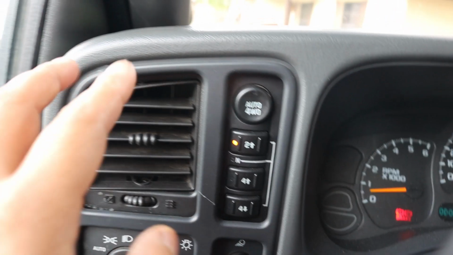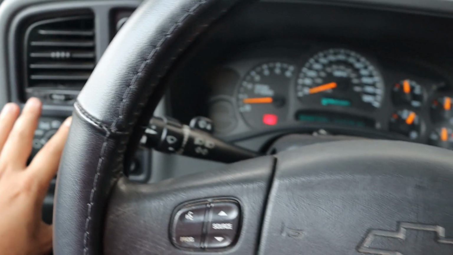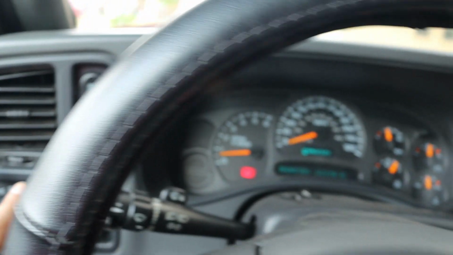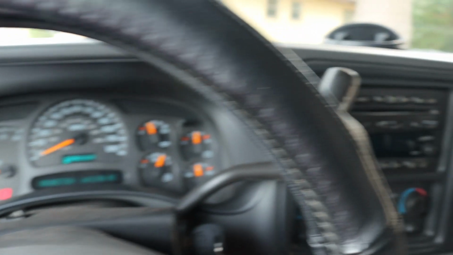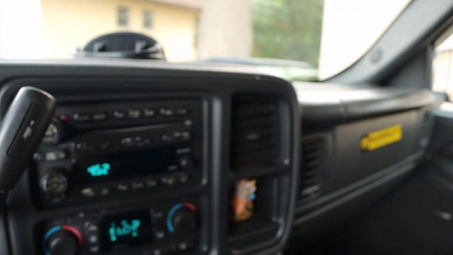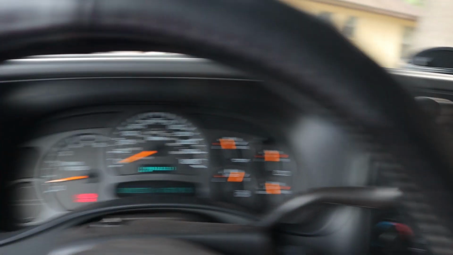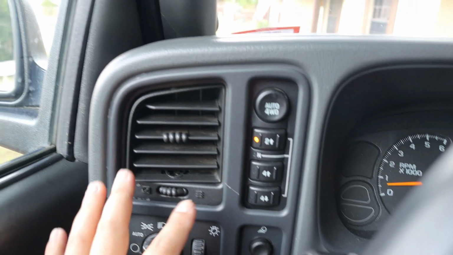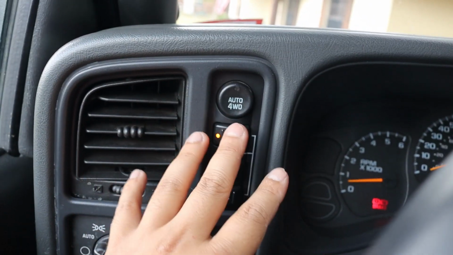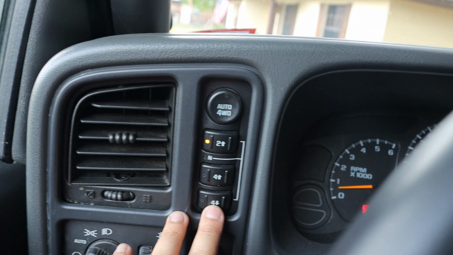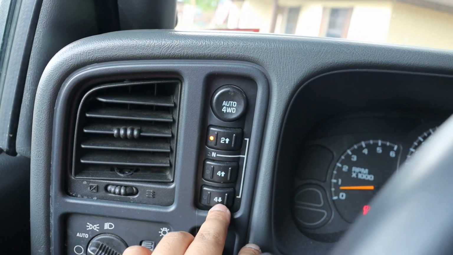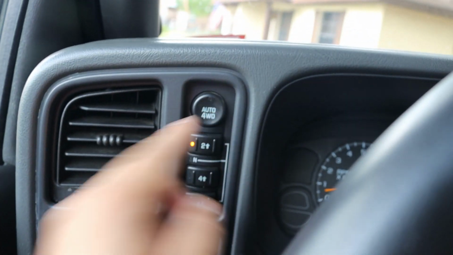Alrighty guys, so the first thing we're going to do is look at the driver's side behind the steering wheel. So here's the steering wheel, POV shot. Look at that. It's a little bit messy right now, but we'll get it cleaned. Don't worry. And the first thing you're going to notice are these buttons here. This is the switch from 2-wheel drive to 4-wheel drive to 4-low, 4-high, or auto 4-wheel drive.